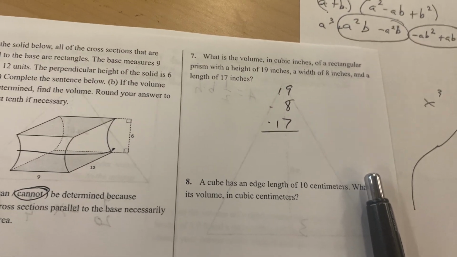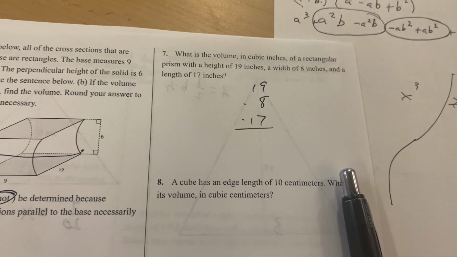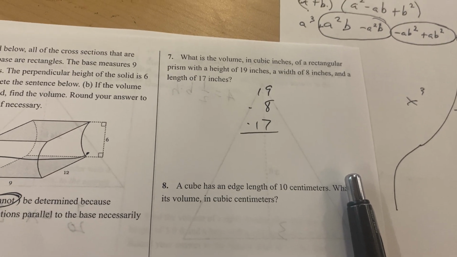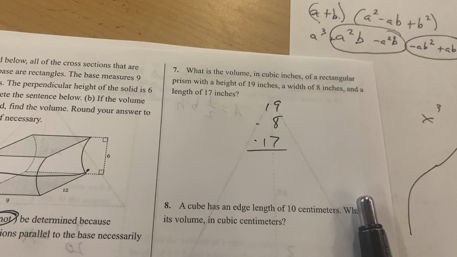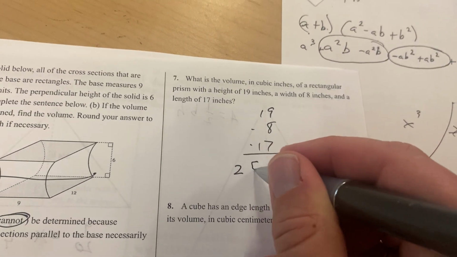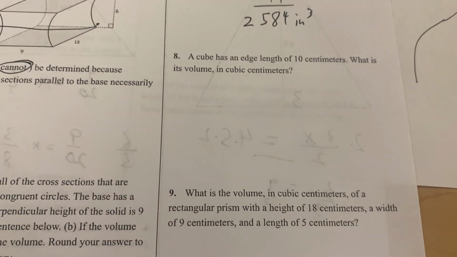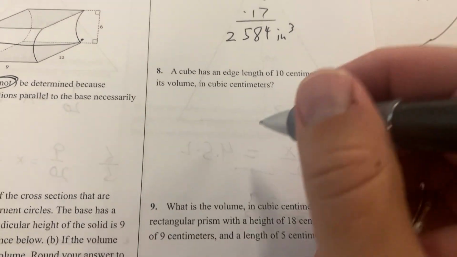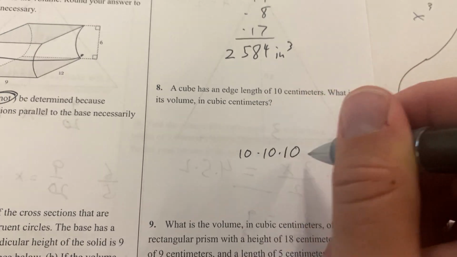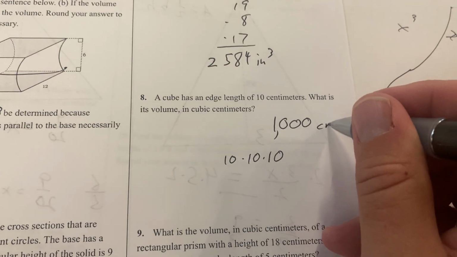So if I pull up a calculator real fast, which I'm not in my classroom, so I have to use Desmos on here. Okay, 19 times 8 times 17. That should be 2,584 cubic inches. A cube has an edge length of 10. What's the volume? Here's the deal with a cube. All the sides are the same. This is 10 times 10 times 10. That's 3 zeros, so it's 1,000 centimeters cubed.